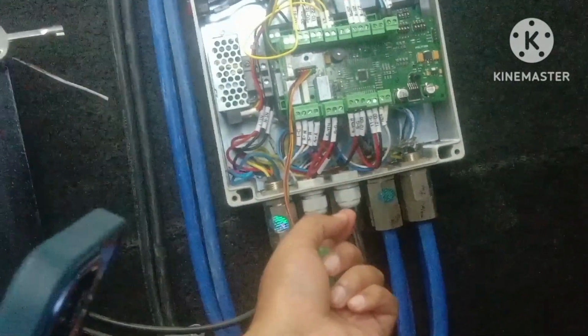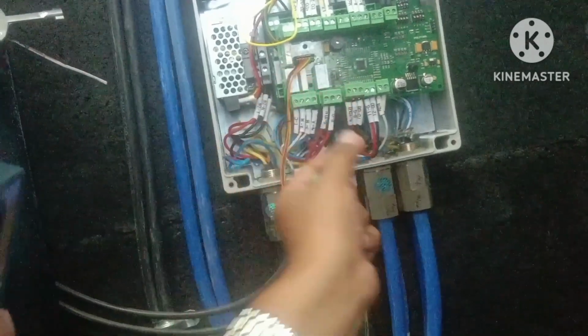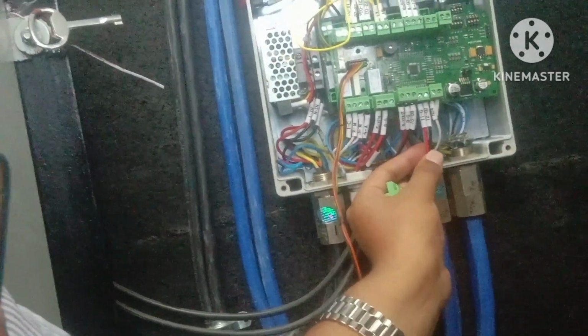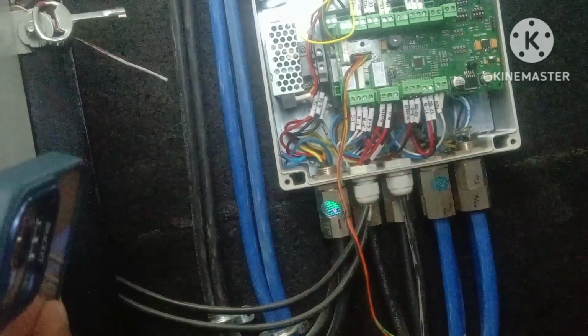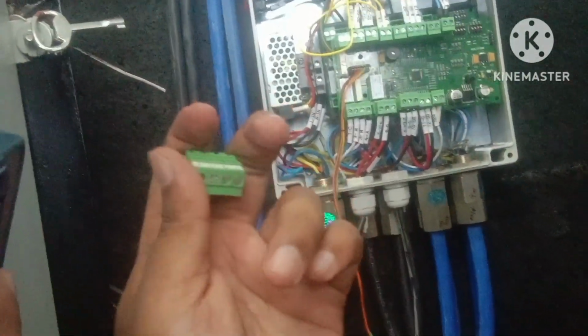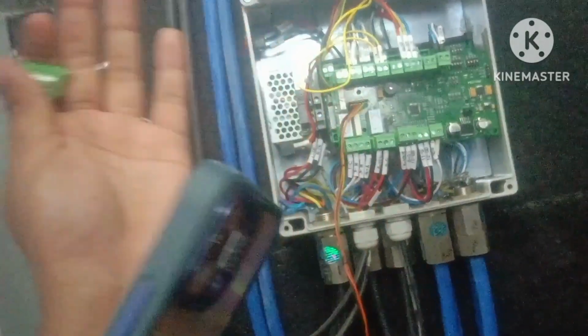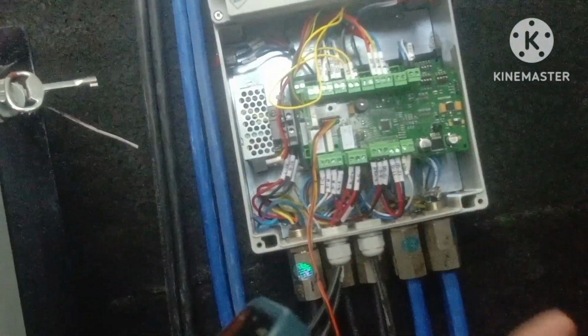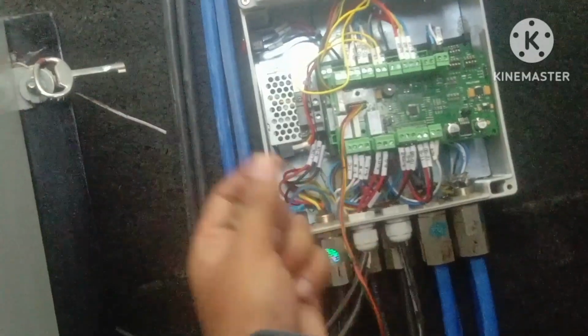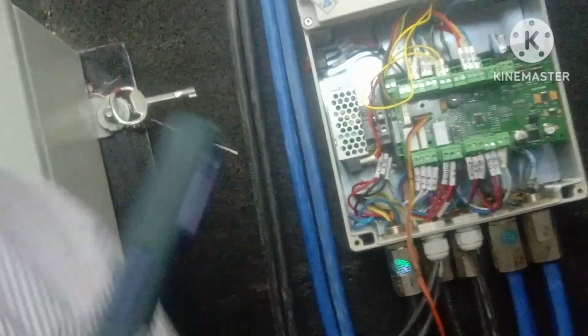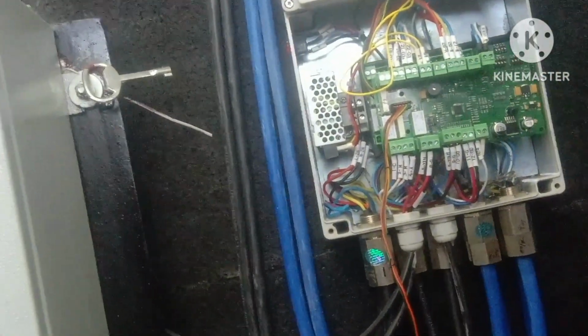Even if there is a condition to operate the actuator, if I have removed the wires or if I am not getting 24 volt, then the actuator will not operate. Someone please point out the second last terminal.